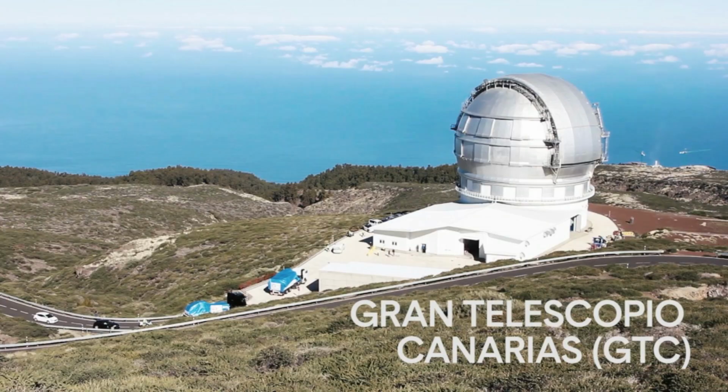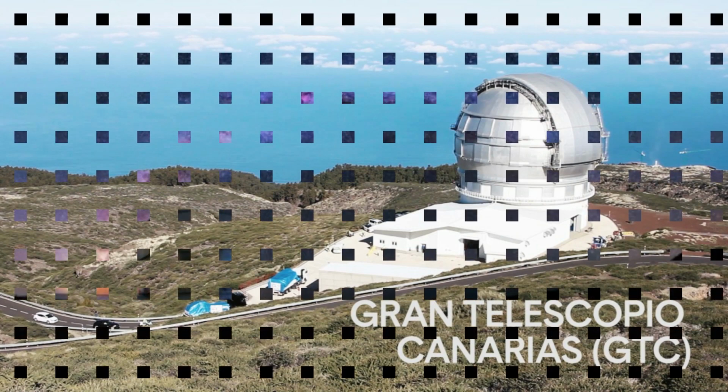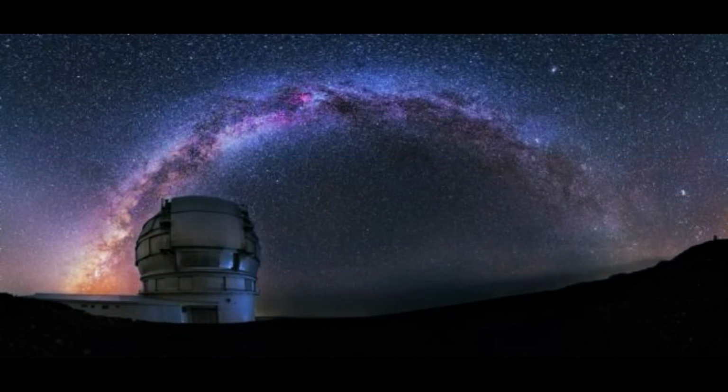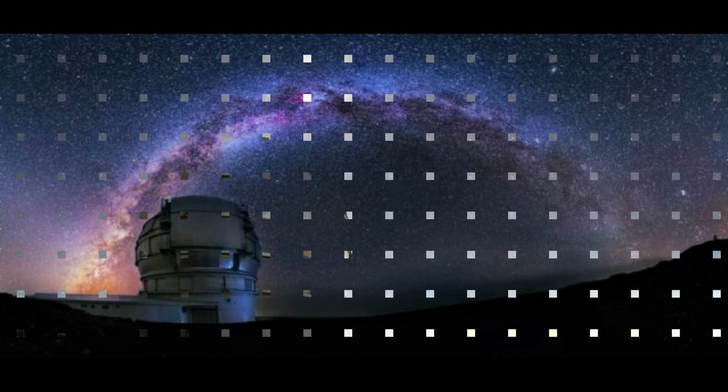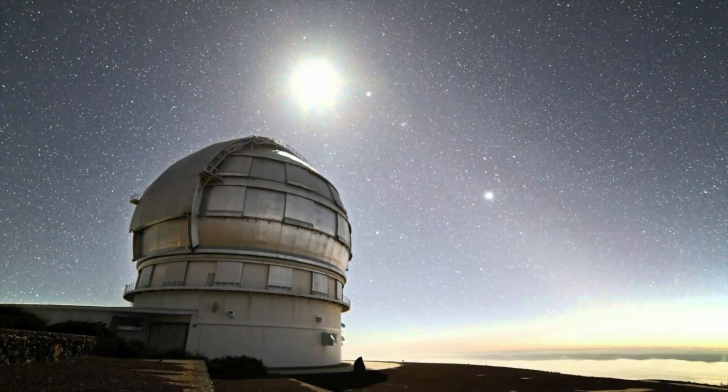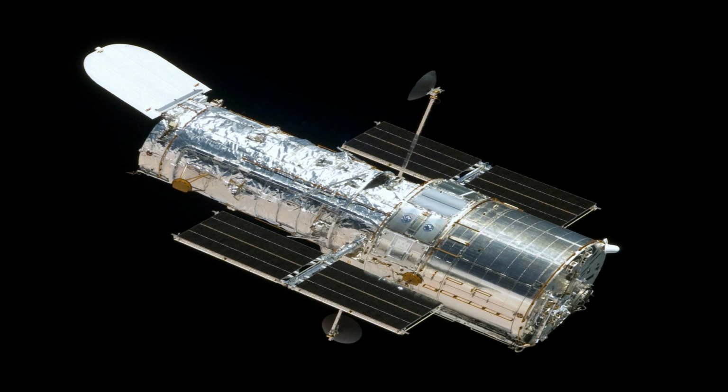As of 2013, the largest reflecting telescope in the world is the Gran Telescopio Canarias in La Palma, Spain, with a mirror diameter of 34.2 feet or 10.4 meters. Another stunning example of a reflecting telescope is the Hubble Space Telescope with a mirror diameter of 2.4 meters.